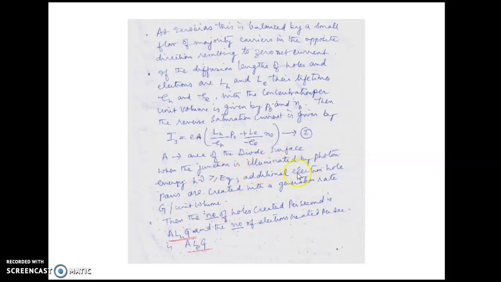The junction is illuminated by photon energy hν, which is greater than the energy gap. Additional electron-hole pairs are created with a generation rate G per unit volume. The number of holes created per second is ALhG, and the number of electrons created per second is ALeG.